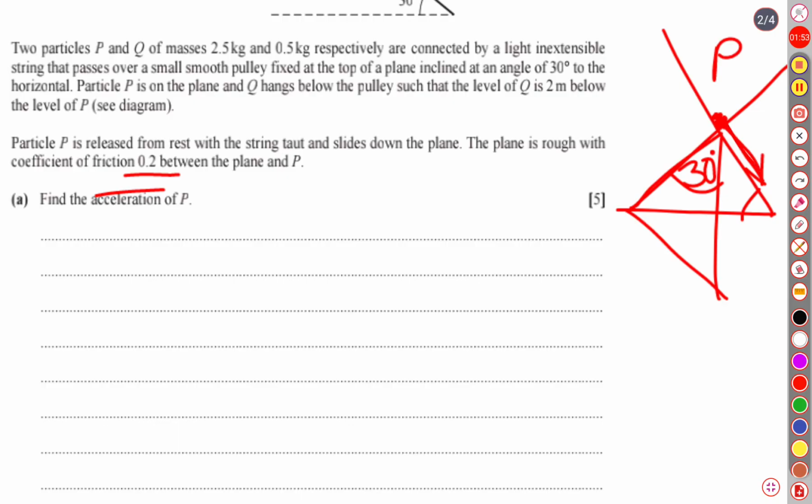Here the angle is 30 degrees, because this one is also 30 degrees, so the measure of the angle will be the same as here, and this is our weight.